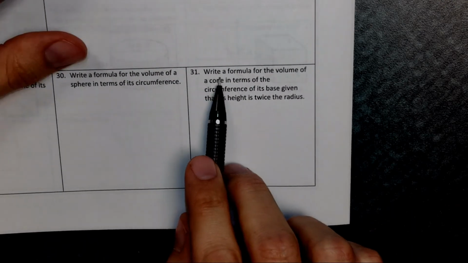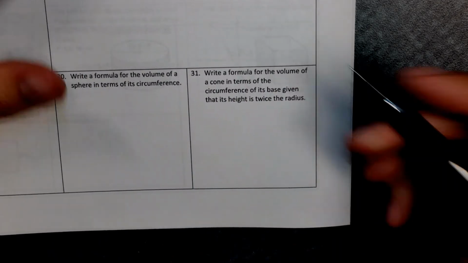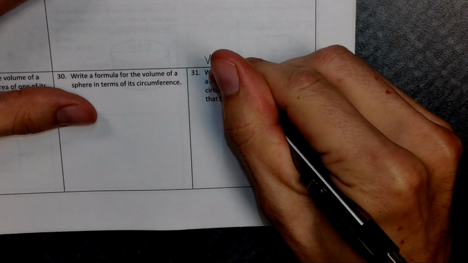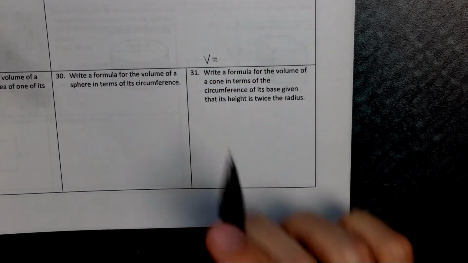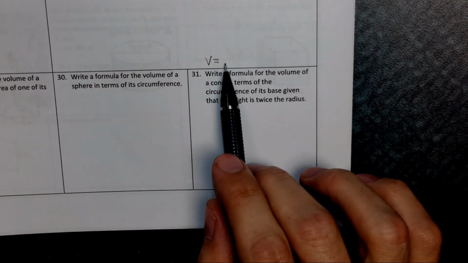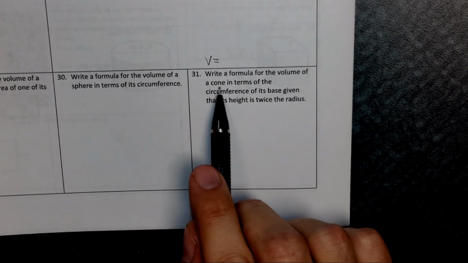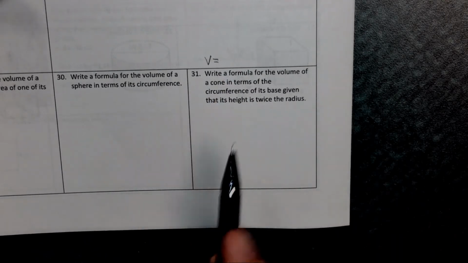So when it says write the formula for the volume of a cone, that means essentially that we want a formula that will help us calculate the volume of a cone. Okay, so it should be V equals volume equals something. Now what's going to be on the other side of that equation? Well, there's more than one way to write the formula of a cone. The usual one has the radius in it as its variable.